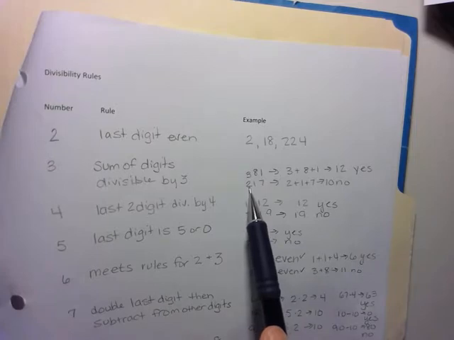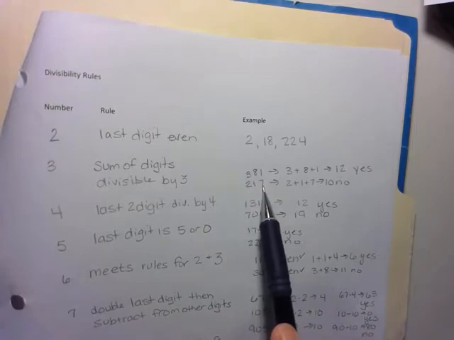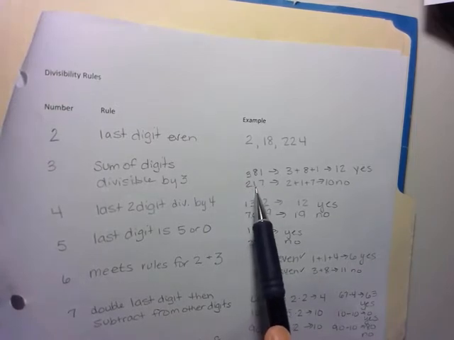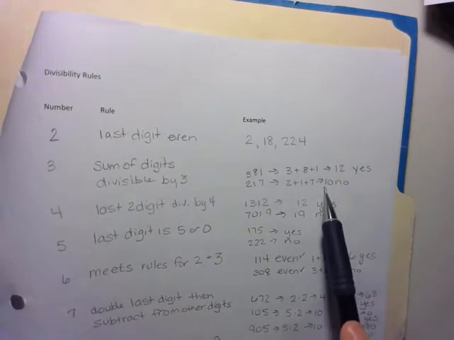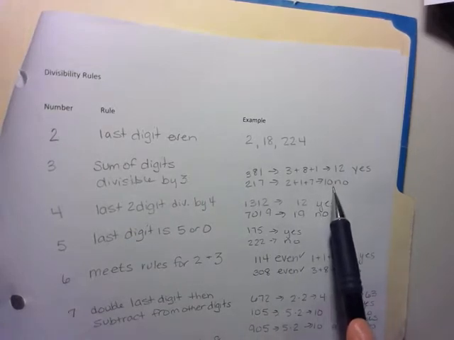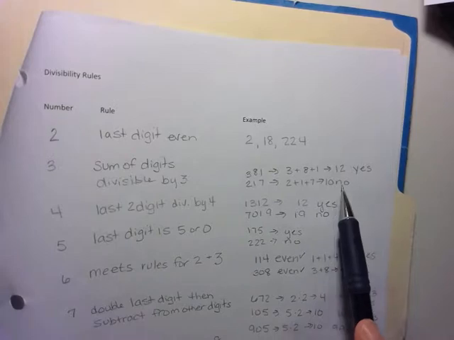If we want to find out if 217 is divisible by 3, we add 2 plus 1 plus 7, and we get 10. 10 is not divisible by 3, so 217 is not divisible by 3.